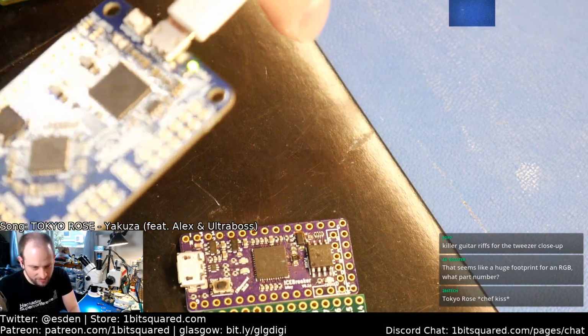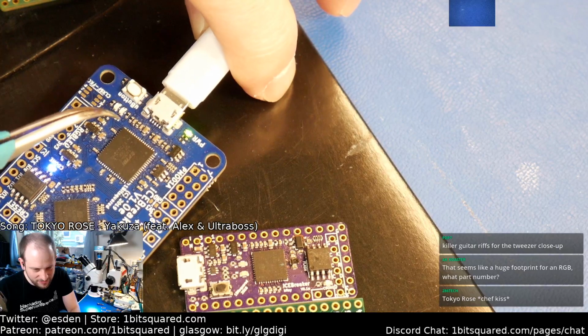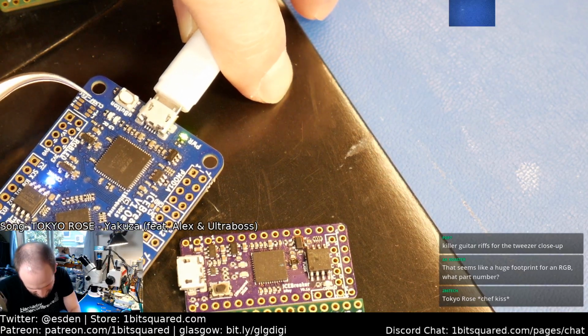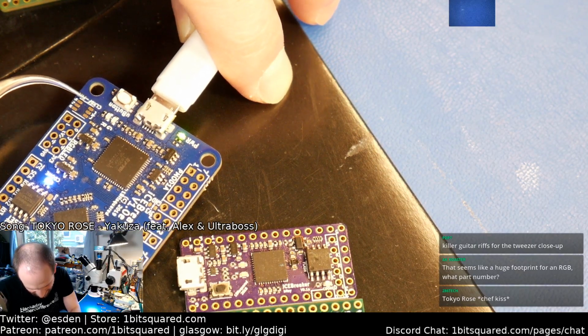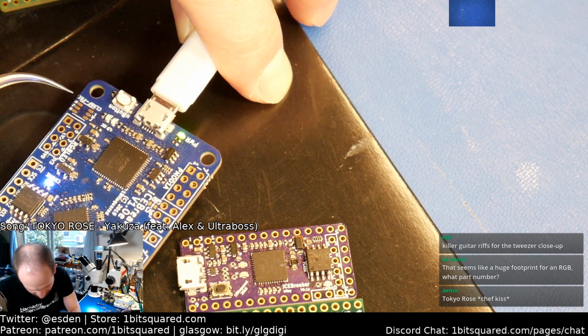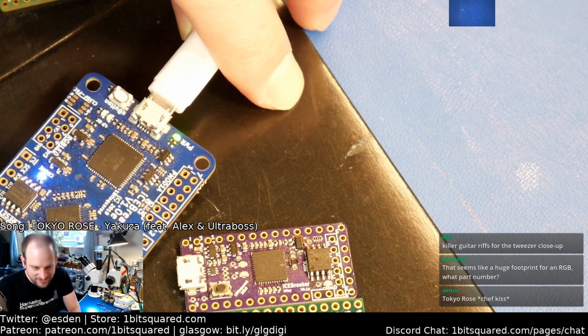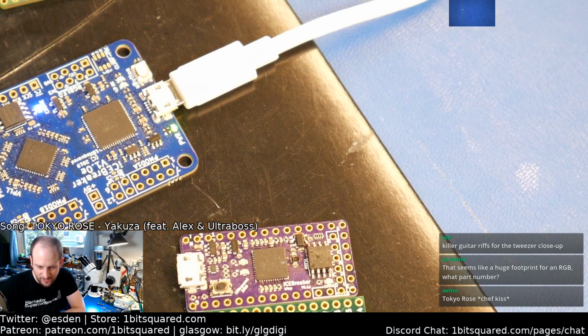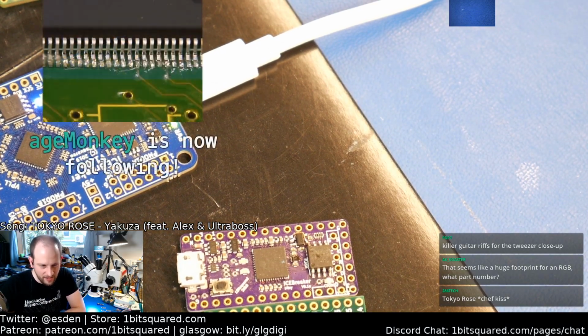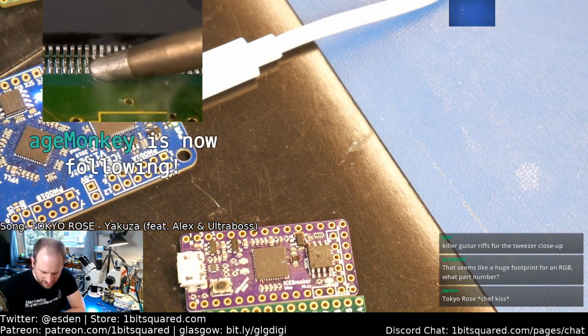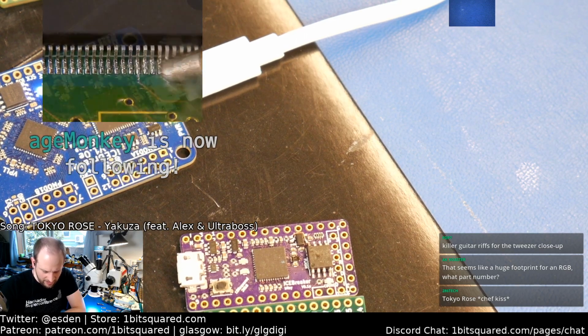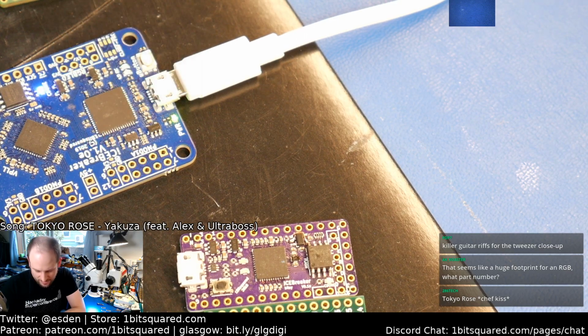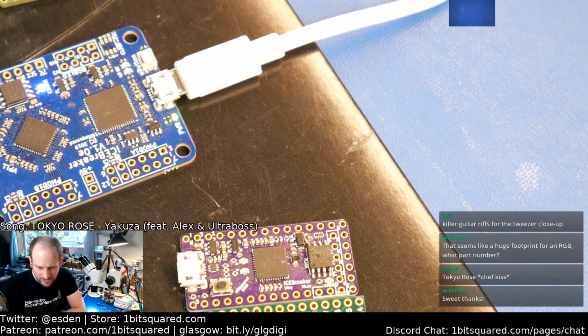Actually the part number is on the silk screen of the board. This is the CLX6F-FKC, I think. That's the RGB LED. These parts can be found on DigiKey. I have a few here, so I should probably put them in the store for people to be able to order them.